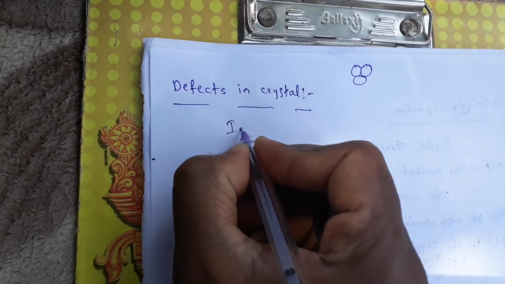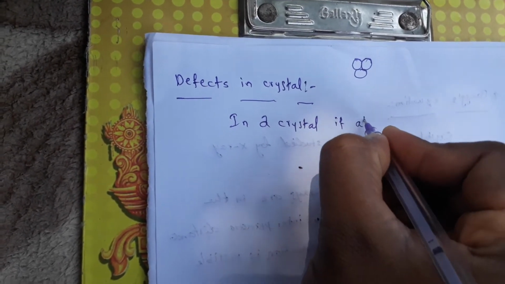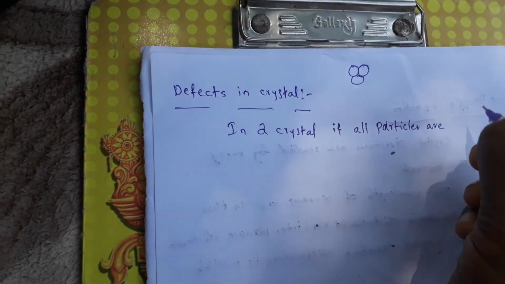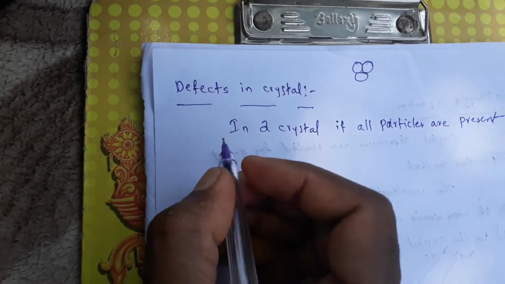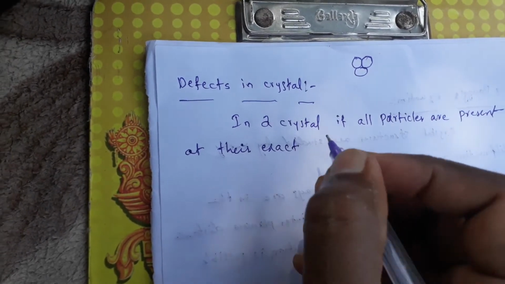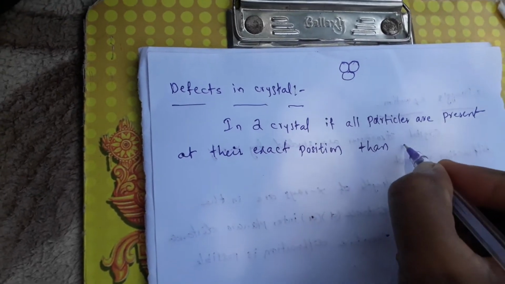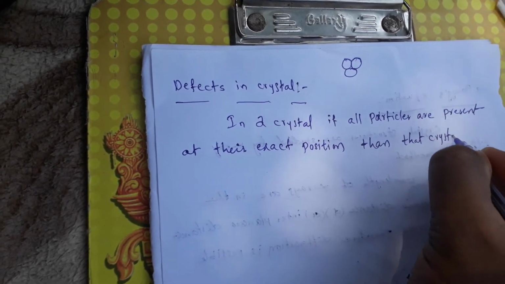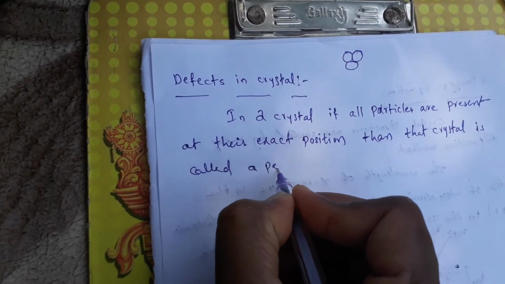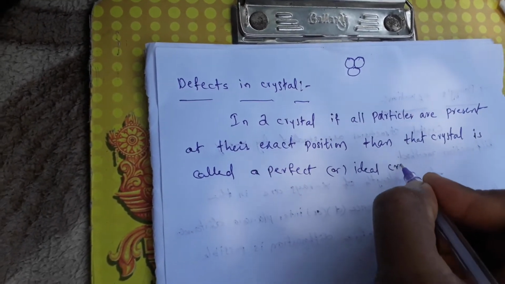So in a crystal system, if all particles are present at their exact positions, then that crystal is called a perfect or ideal crystal.